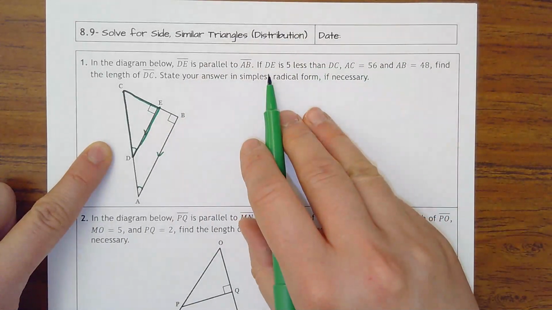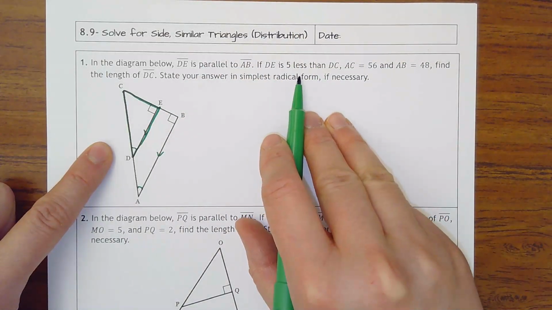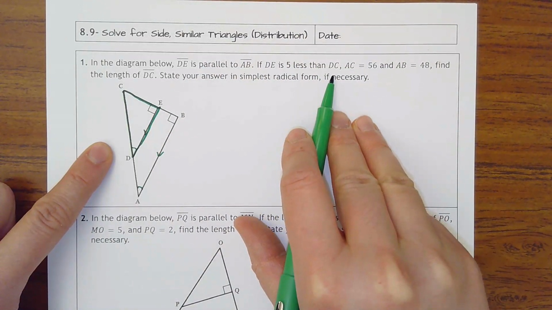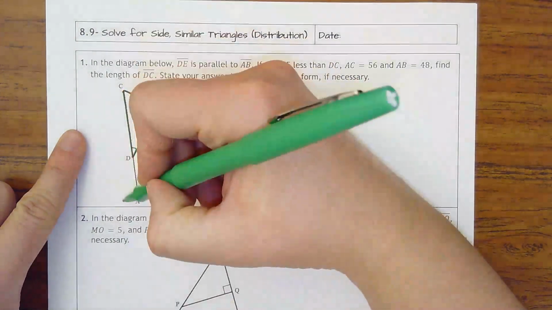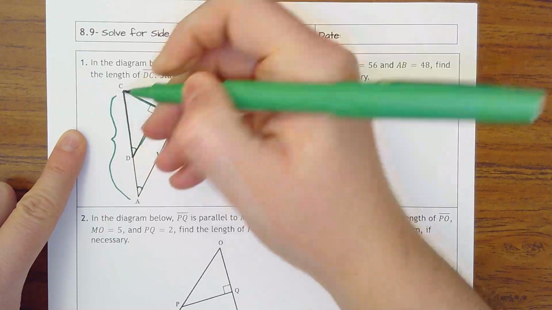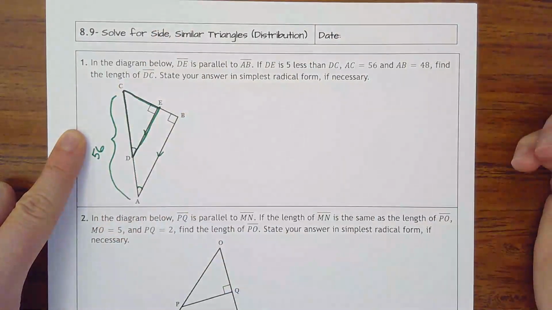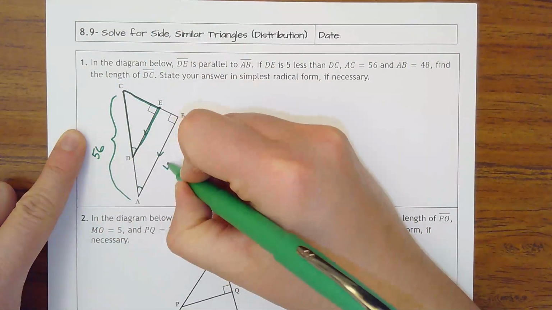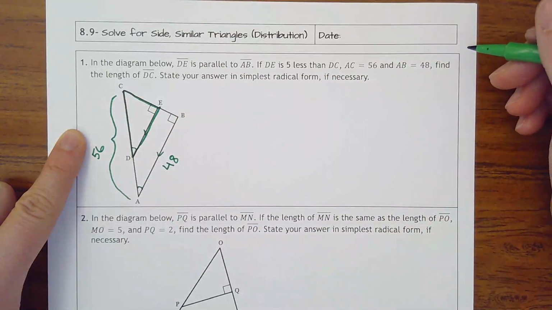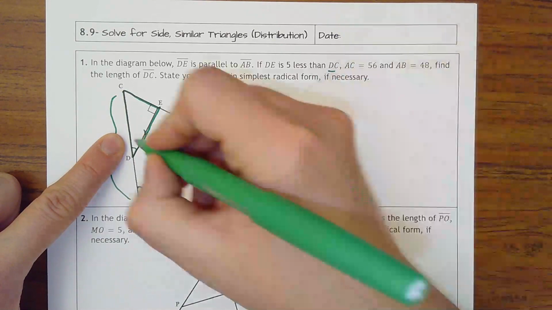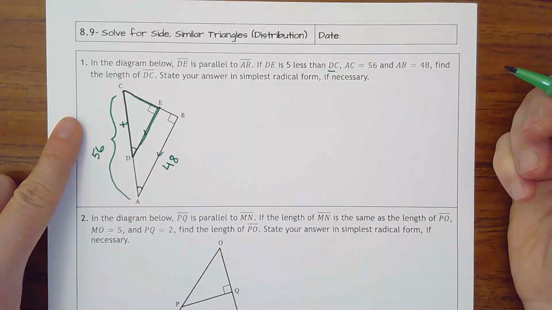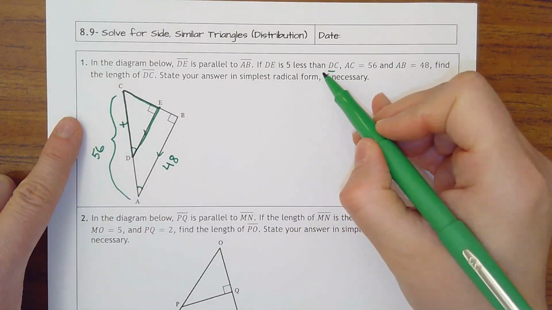It says if DE is 5 less than DC, AC is 56, so I'll label that first. AC is 56, AB is 48. Find the length of DC. So not knowing DC, we better just call that X. And then DE is 5 less than that.